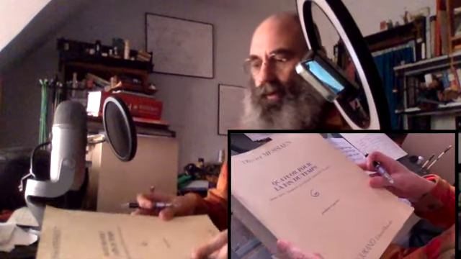The other point that's worth noting is that he doesn't actually give the measure numbers of where the examples come from in the score. And in fact, in the score itself, there are also no measure numbers.